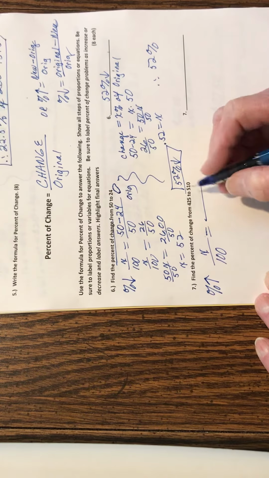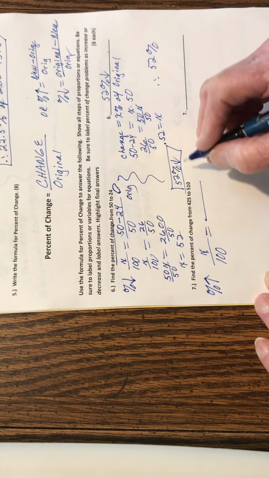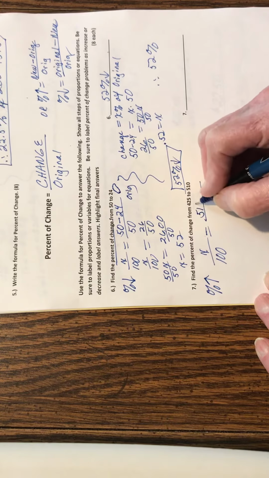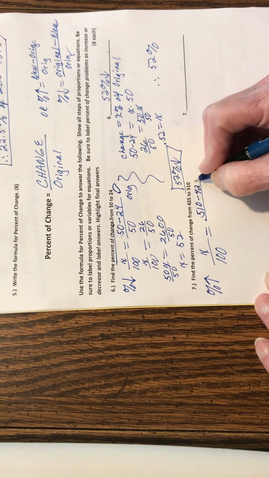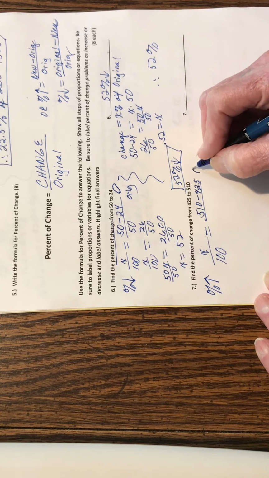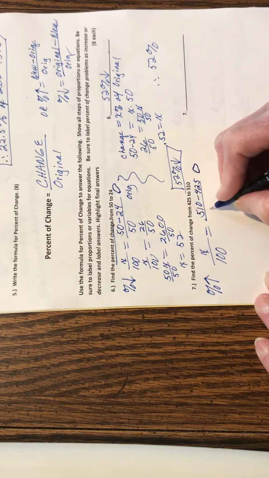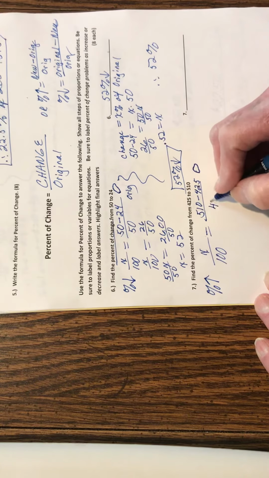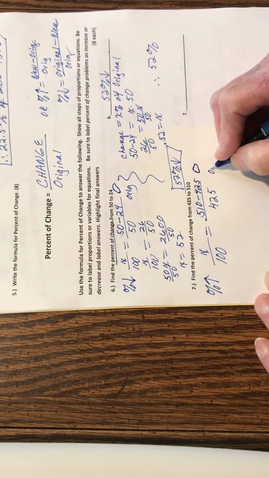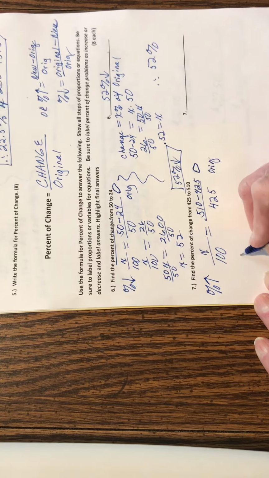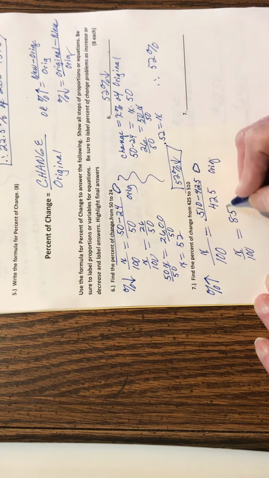Now in this case, the change is not 425 minus 510. It's 510 minus 425. That's our change. And the original is 425. This time it's the smaller number. Okay, now we have x over 100 equals 85 over 425.